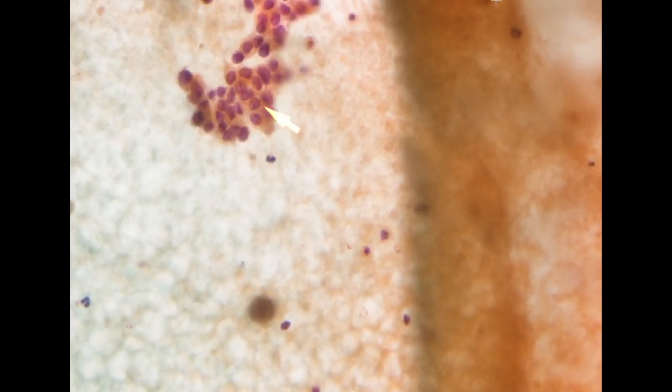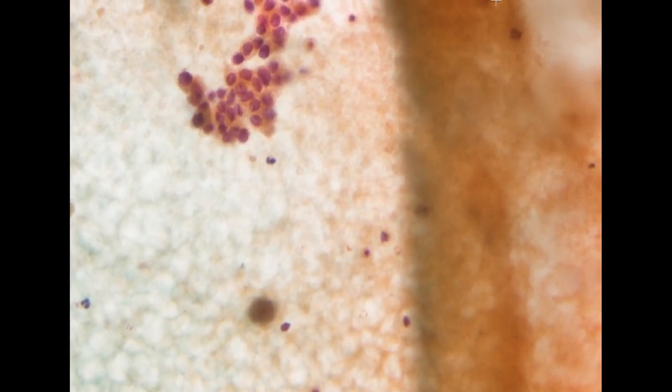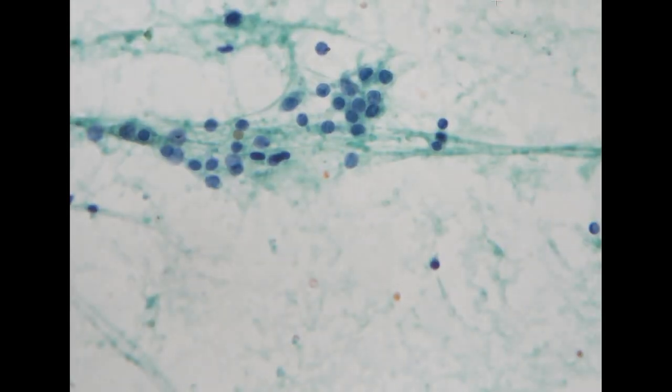So for this case, due to low cellularity, I think it's better for us not to directly call this PTC, but just call this TBS5, suspicious for papillary thyroid carcinoma. But for every cell cluster that we see, we do appreciate a certain degree of nuclear change that is suspicious for papillary thyroid carcinoma, despite the low cellularity and the background of colloid. So this is what we call suspicious for PTC.